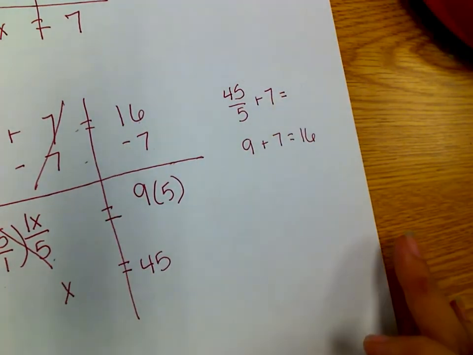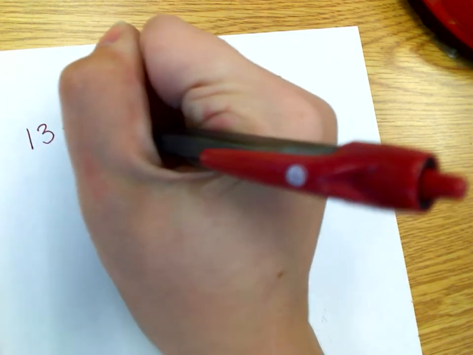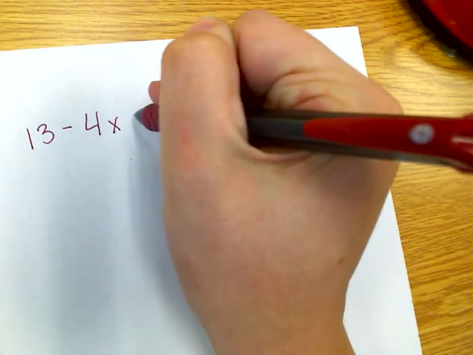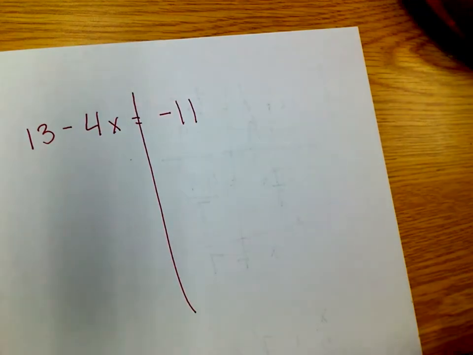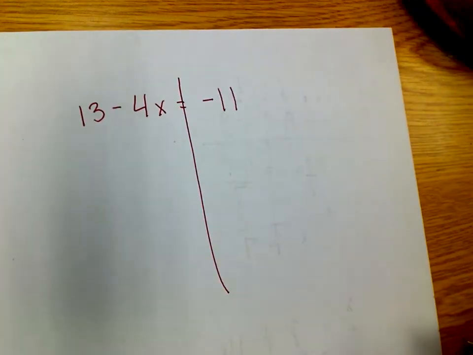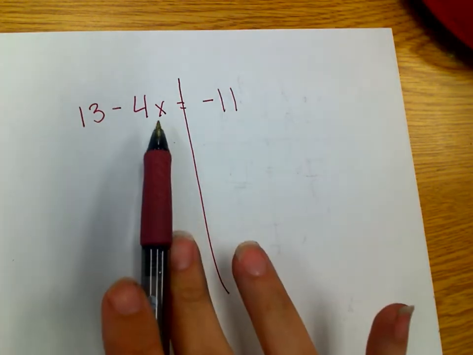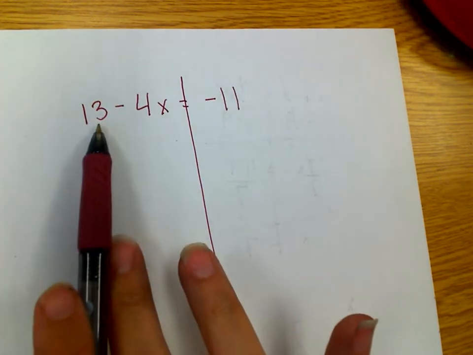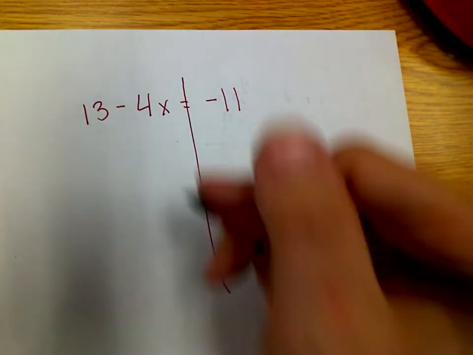Okay, I'm going to do another problem. I'm going to do 13 minus 4x equals negative 11. Okay, again, the first thing I want to do is get this variable by itself. I want that x by itself, so I've got to get rid of this 13. That's positive 13, so to get rid of it, I have to subtract 13.